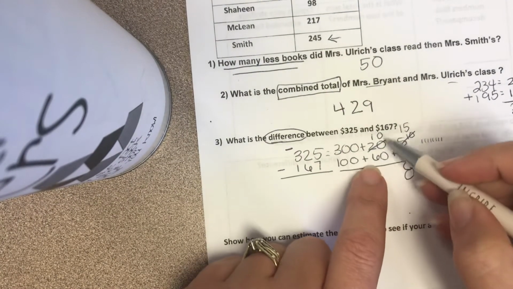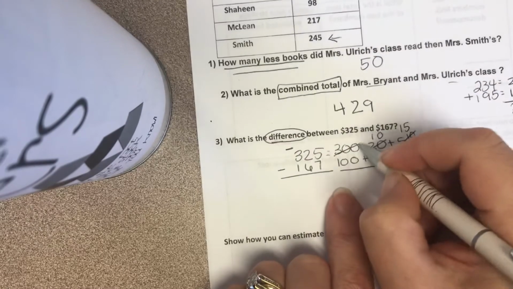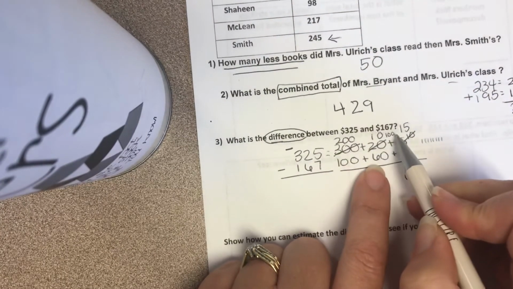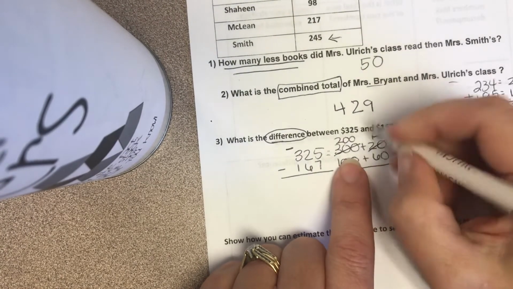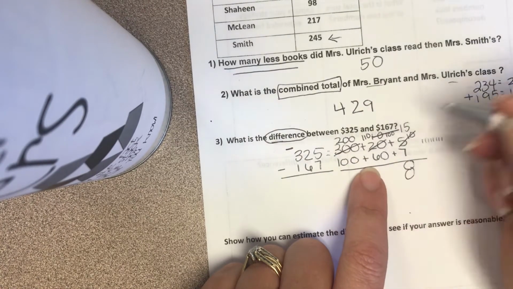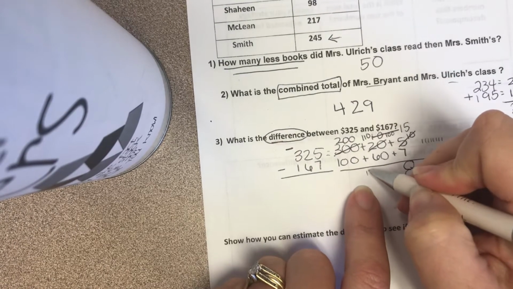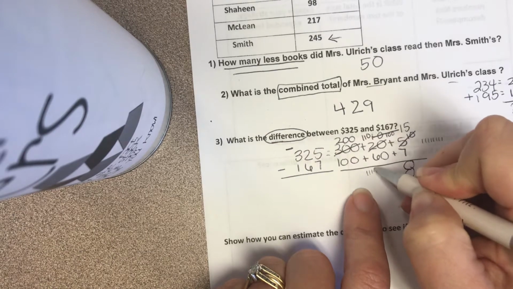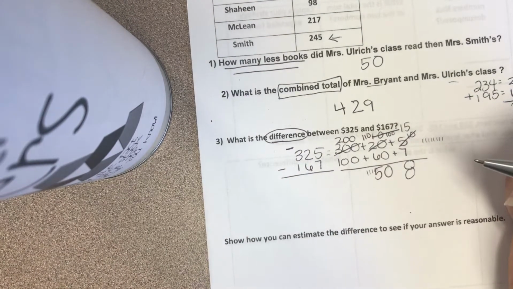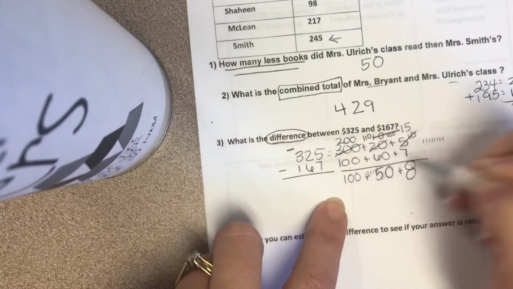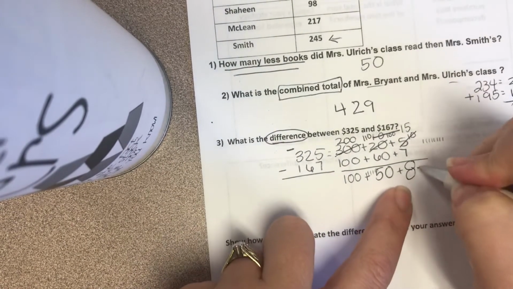10. Can I take 60 away from 10? No. I have to ungroup it to 200 and 100. So I got 10 and I have 100. I put that together and I get 110. 110 minus 60. 60, 70, 80, 90, 100, 110. So it's 10, 20, 30, 40, 50. 50. 200 minus 100 is 100. Okay, 158.